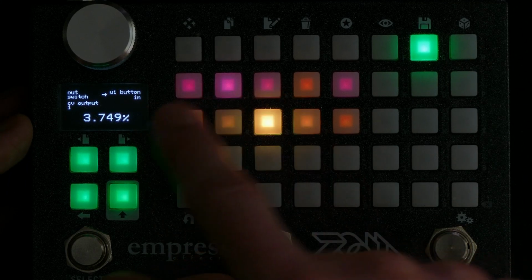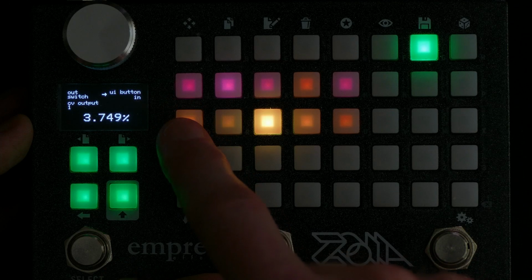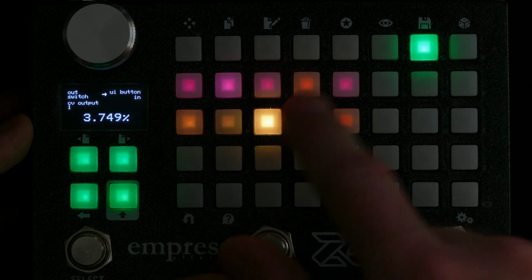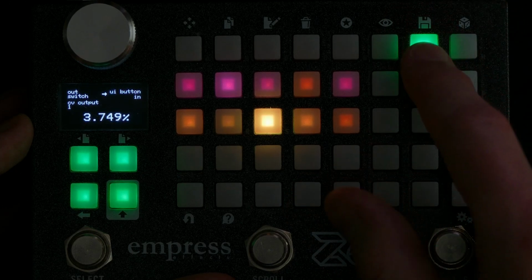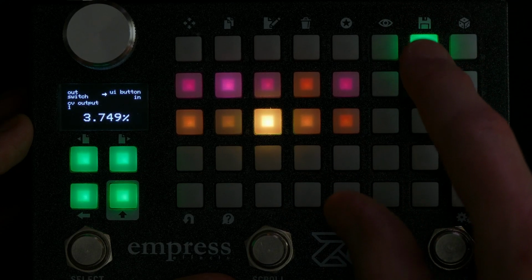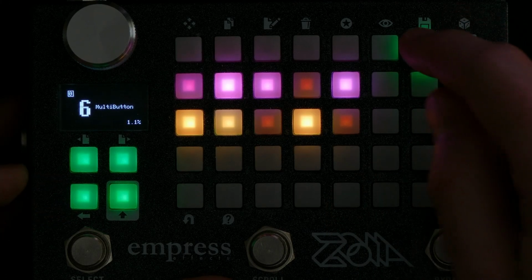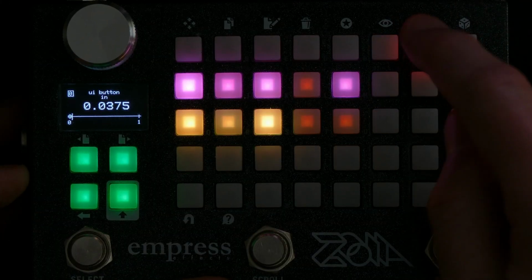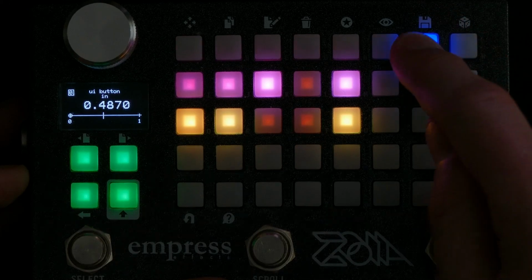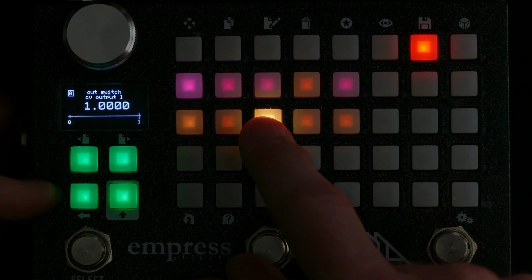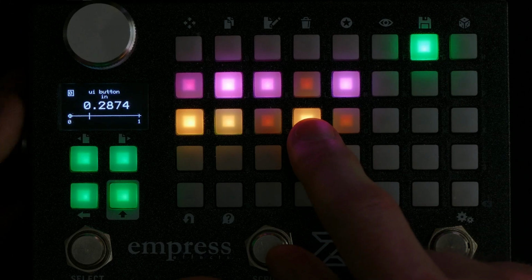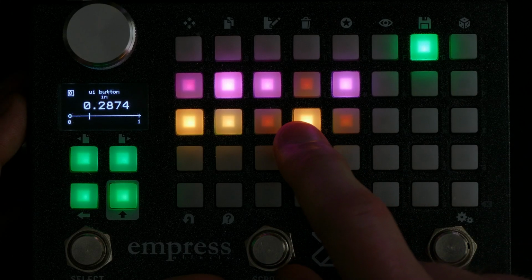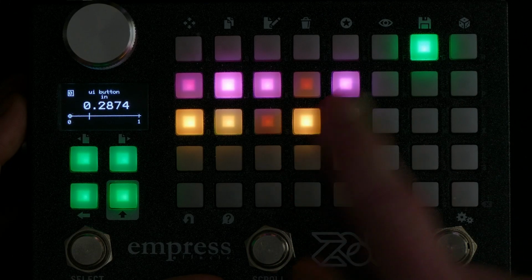And that means that the value of 1 that comes from the input of the switch is turned into 0.03749 at the UI button and produces a color. And when I push this again, you get the second one. The color green is the second one, and that is a value of 0.2875.